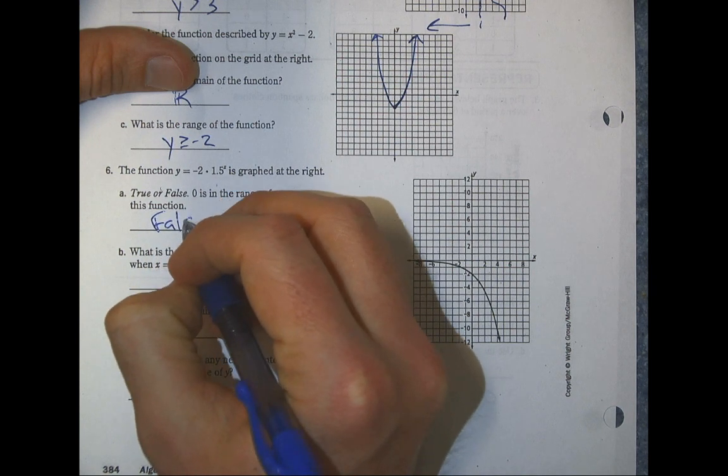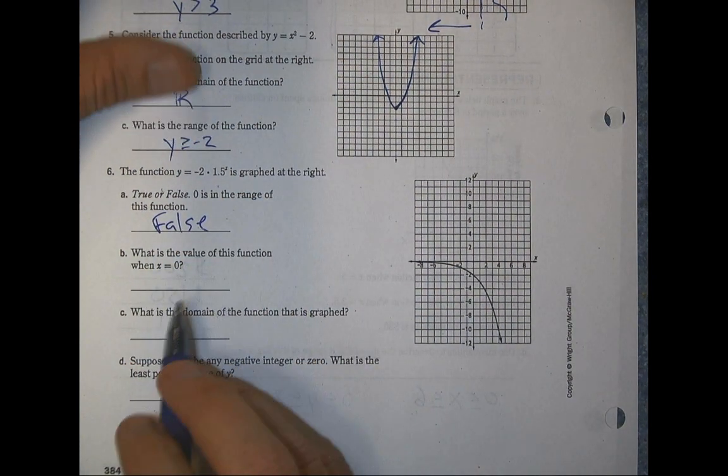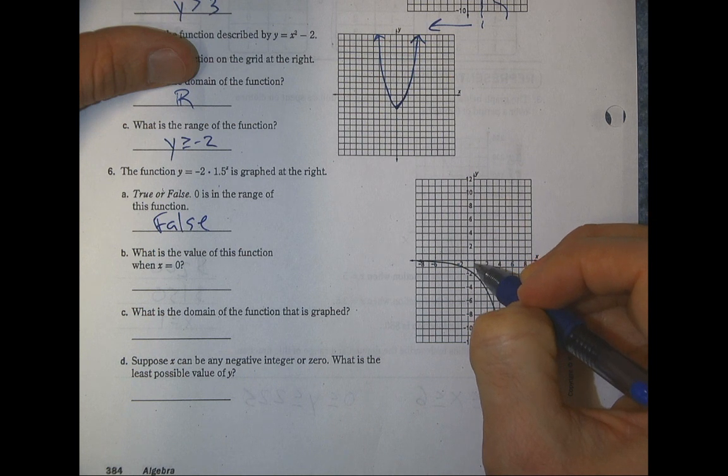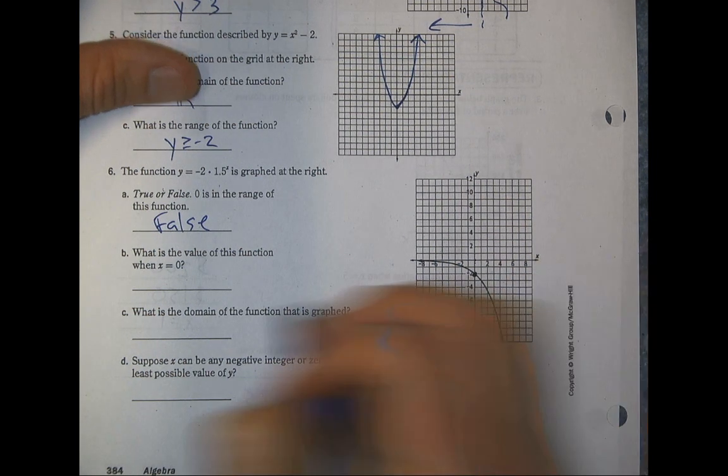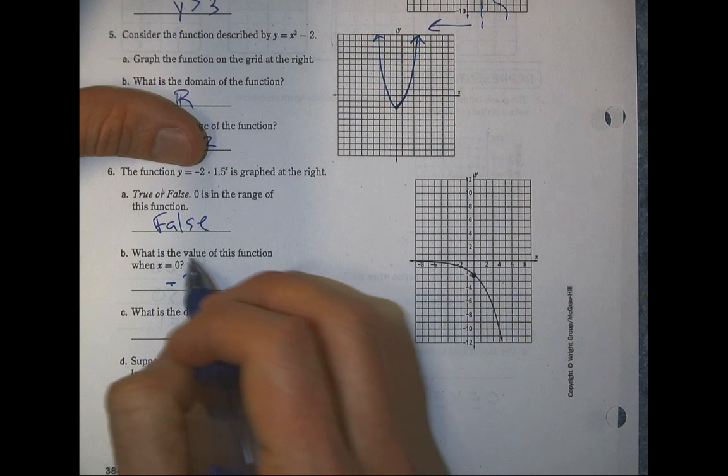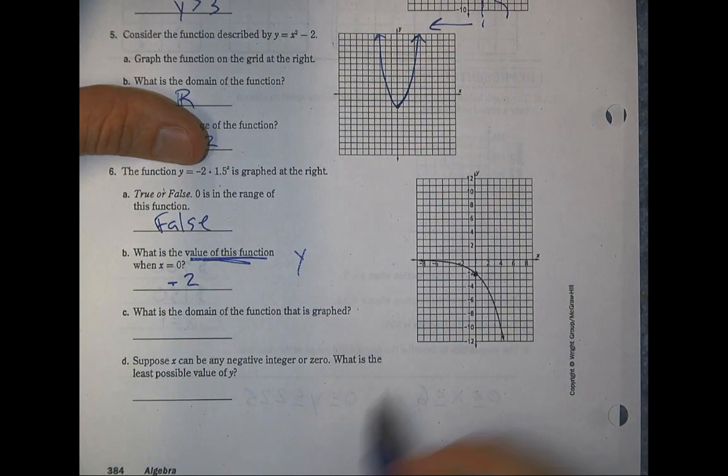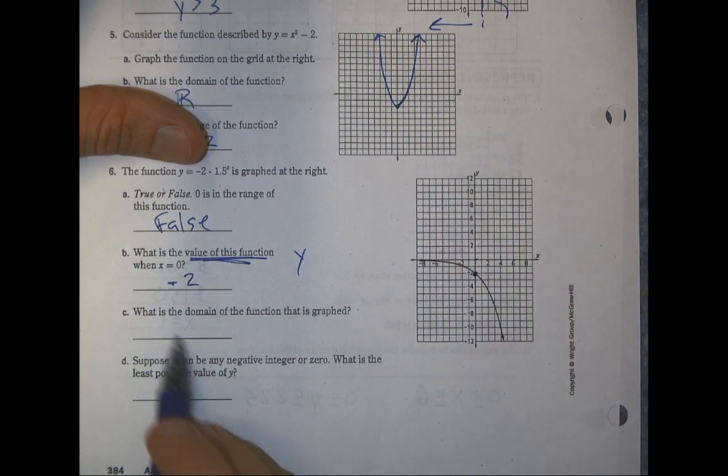So that's false. What's the value of this function when x is 0? So find where x is 0 and go down. What's the y value? -2. So whenever they say what's the value of the function, they're talking about the y value. When x is 0, y is -2.